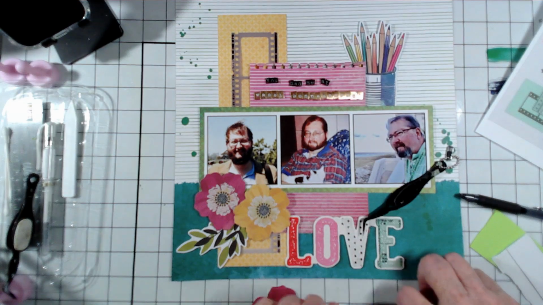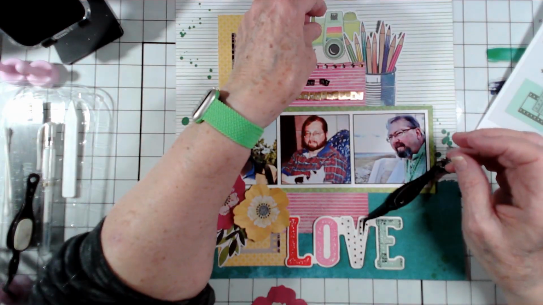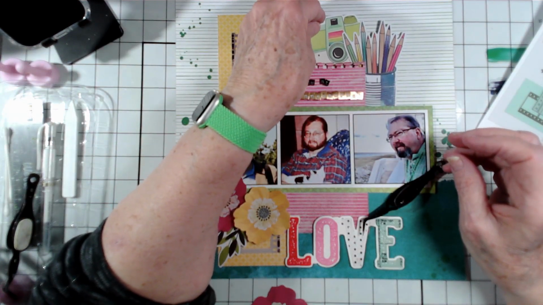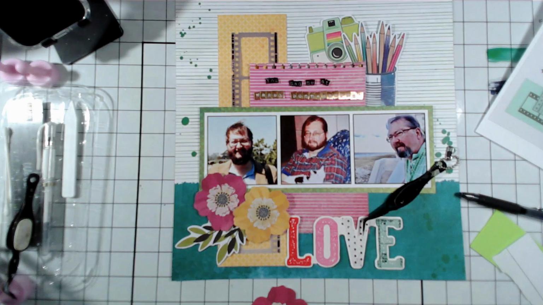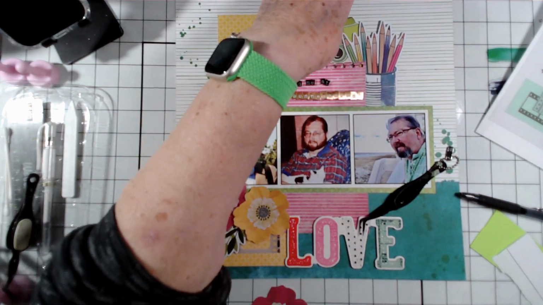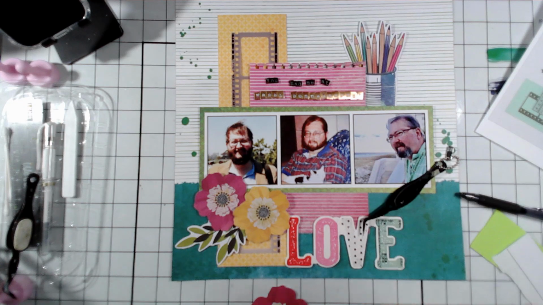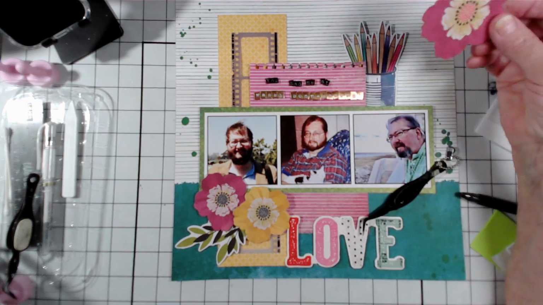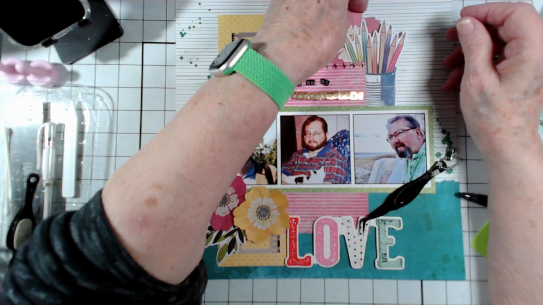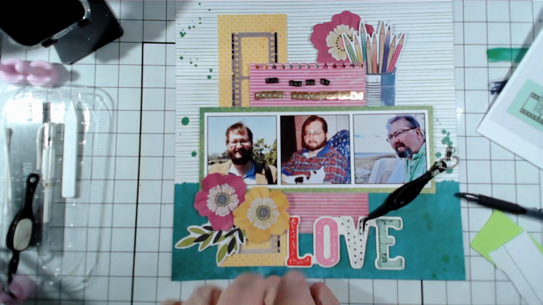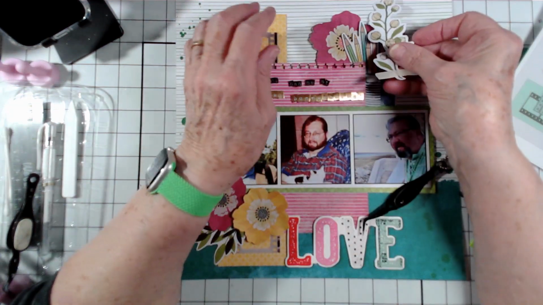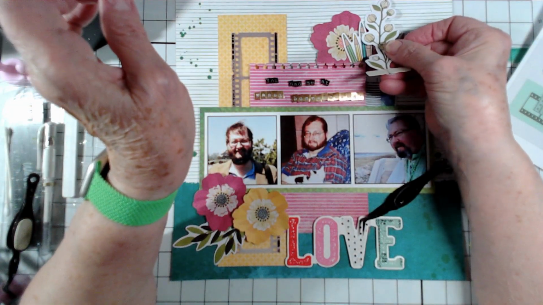I wonder if I can use this or if I even need it. If I had it like that, I don't need it. I may do the flower here and a little bit of that sticking up.